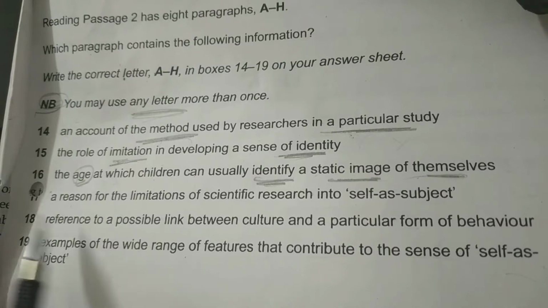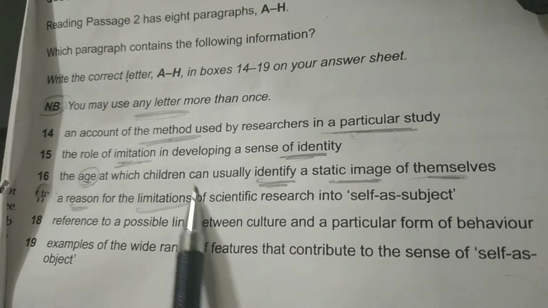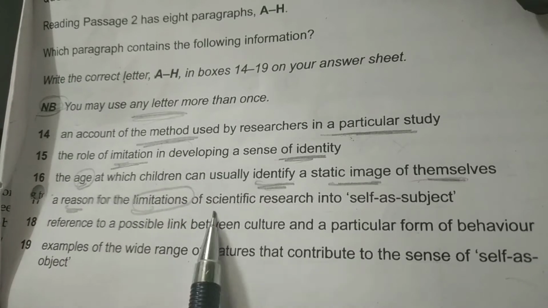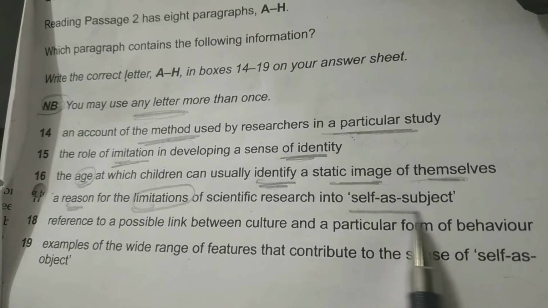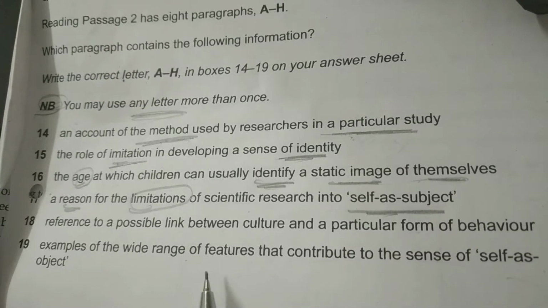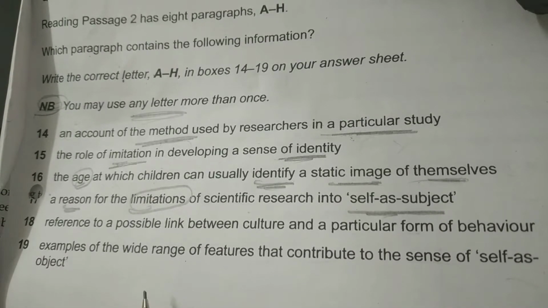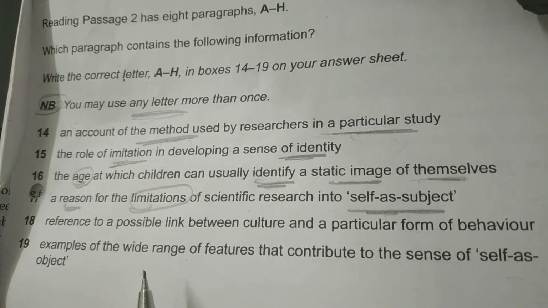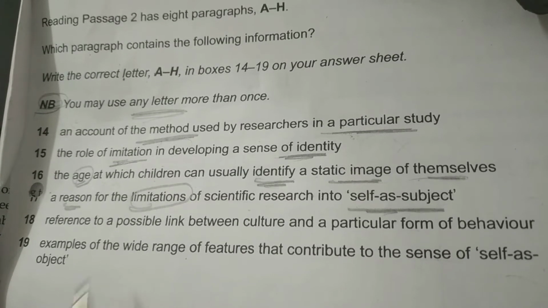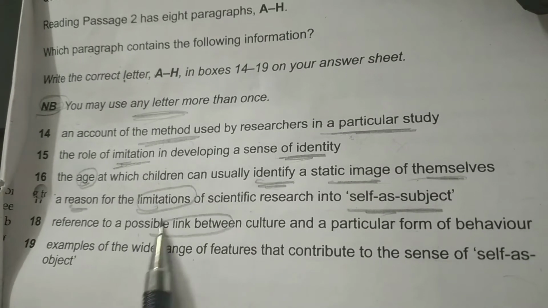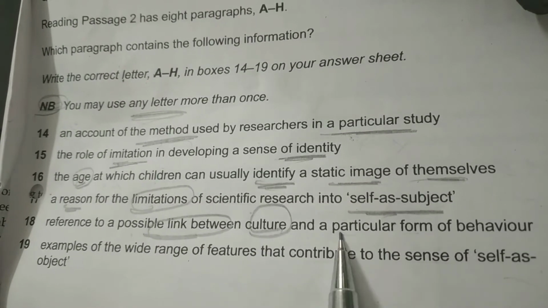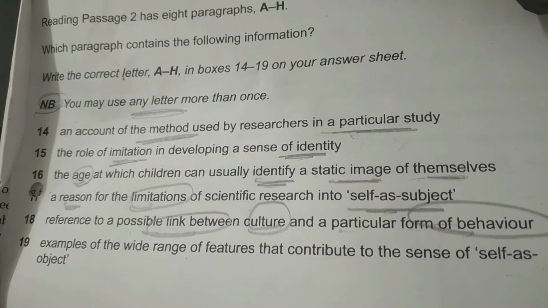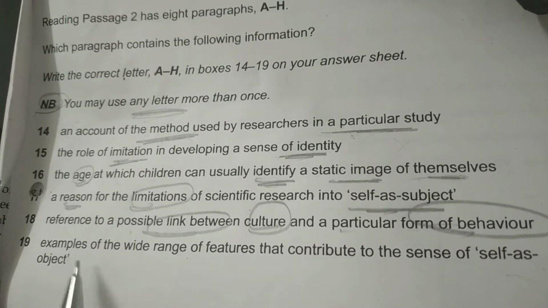Now increase your speed. The reason for the limitations. Limitations means restrictions, hindrances, limitations of scientific research into self as a subject. Yeah, self as a subject was written, but limitations on self as a subject was not at all mentioned. The reference to the possible link between culture and particular form of behavior. No, there was no mention of behavior or the link between culture and behavior.